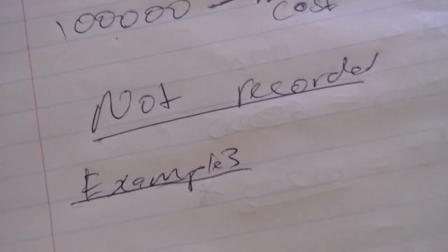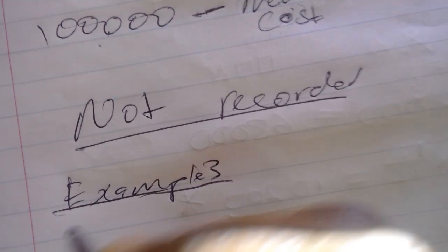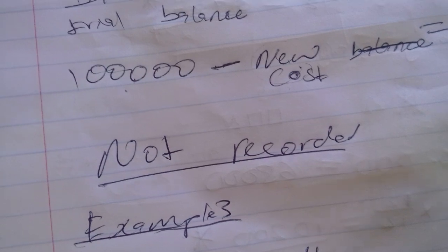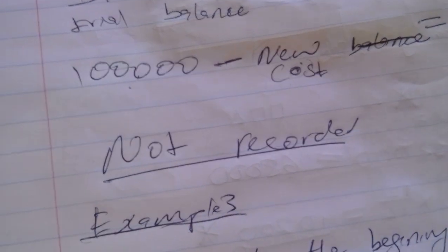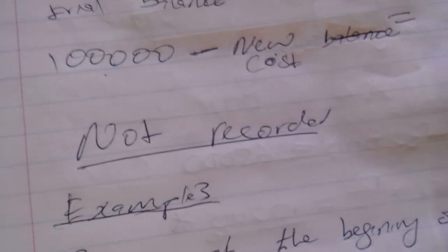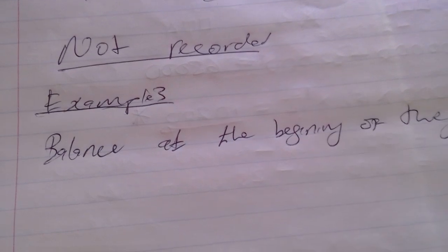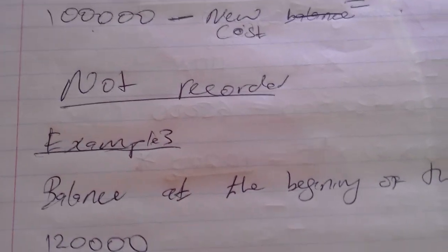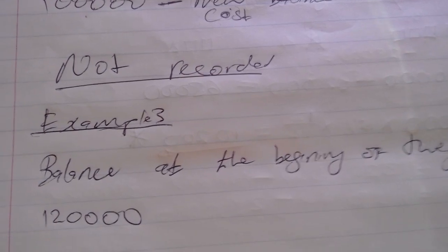So example 3, they said this transaction has not been recorded, and they give you the balance at the beginning of the year. It means now you have to do what? Let's use 120,000. They said the total cost of the vehicles is 120,000, and you are required to calculate the cost of the asset which has been in the business from the beginning of the year until the end of the year.